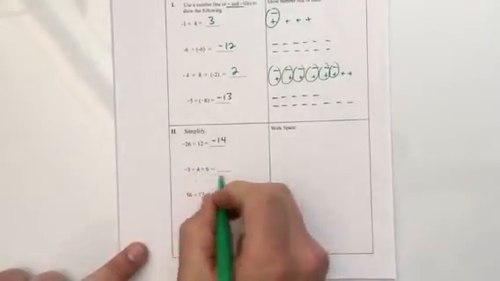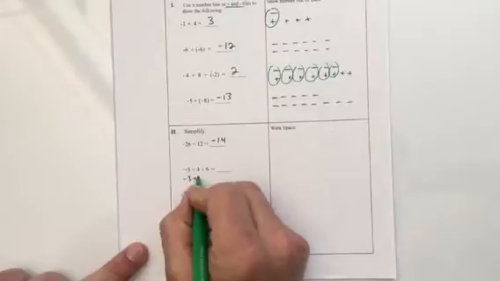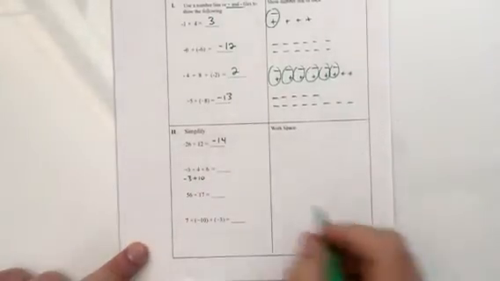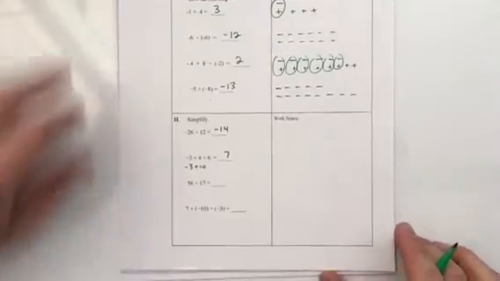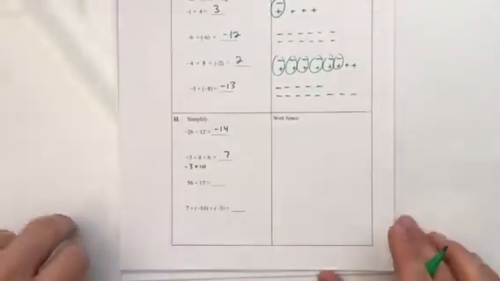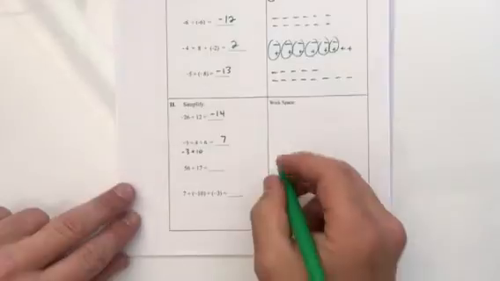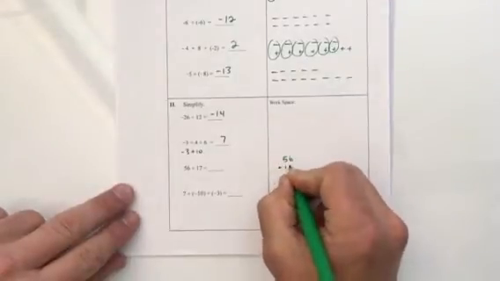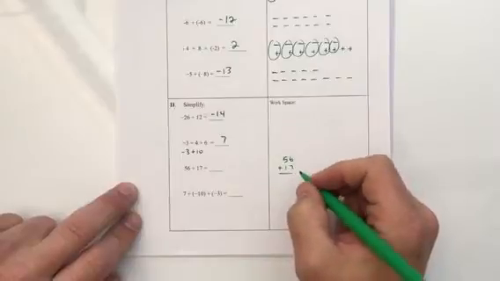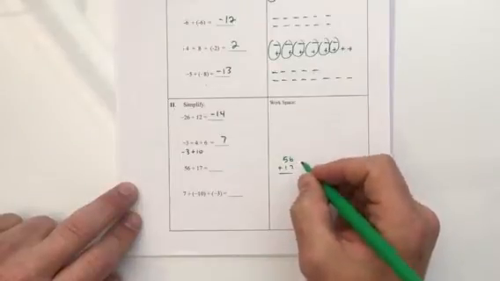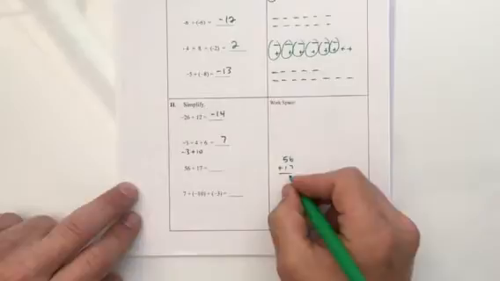Negative 3 plus 4 plus 6. This is the same as 3 negatives plus 10 positives, which is going to leave me with 7 after I make 3 zero pairs. 56 plus 17. Let's see if I can show this. This is like a 3rd grade math problem. It's funny, a couple of you, this is the only thing you missed on the entire test was 56 plus 17. 7 plus 6 is 13.